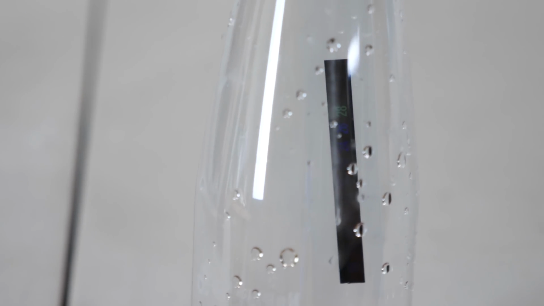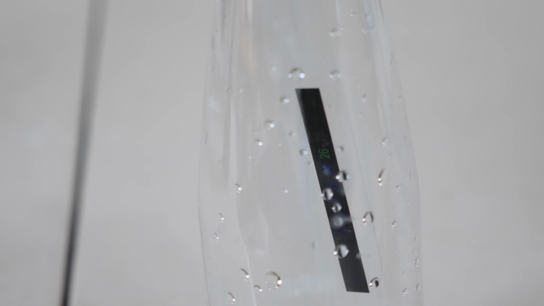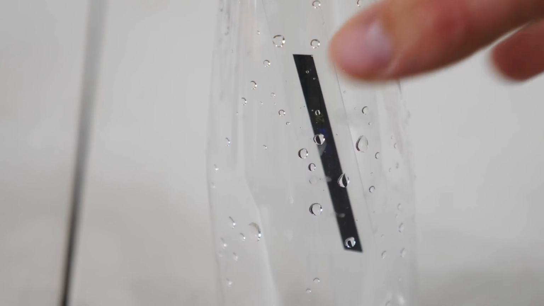Now watch when I suddenly release the pressure. 3, 2, 1. So you can see it drop down to 26 degrees. So just that slight change in temperature is enough to make the cloud in a bottle.